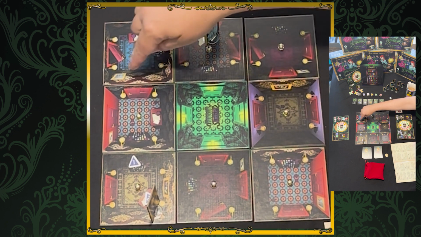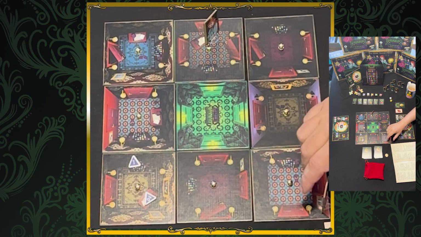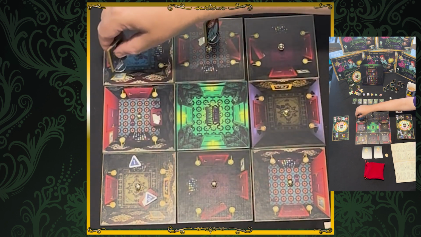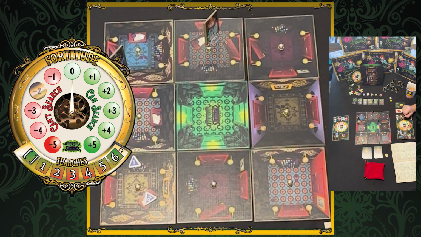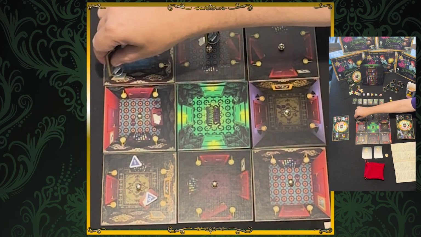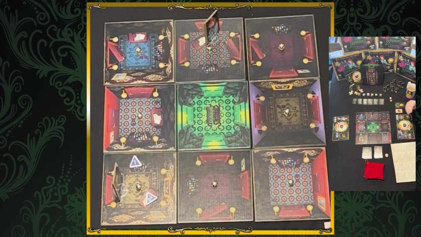So in this layout, we've got one here and one here. So I can teleport from that one to that one, or from that one to that one. But if I do that, that puts me into minus numbers. So that's -2, which means I can't search. So what I would probably want to do on this turn is look at the painting.